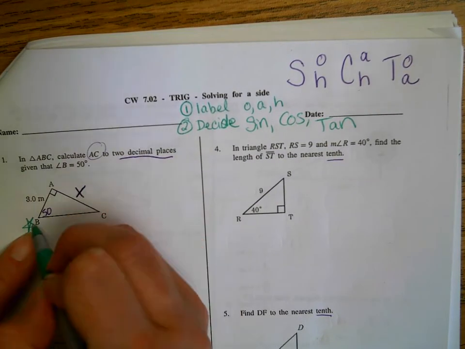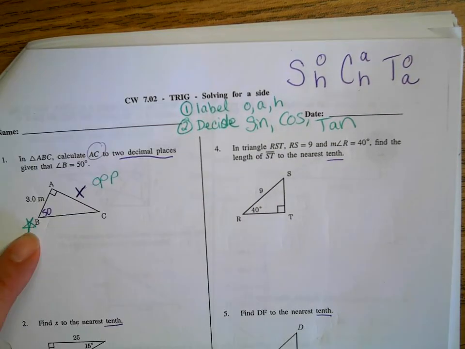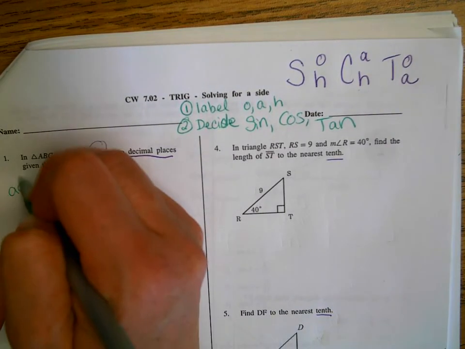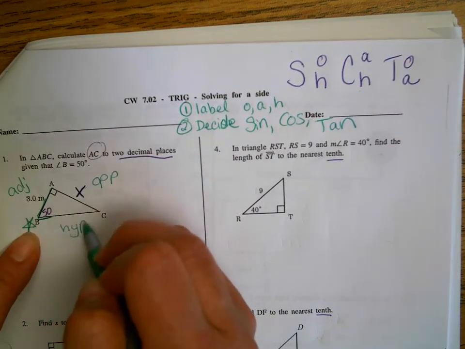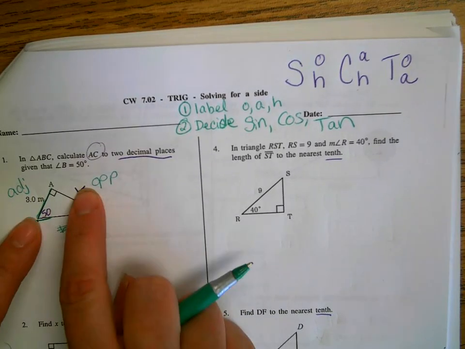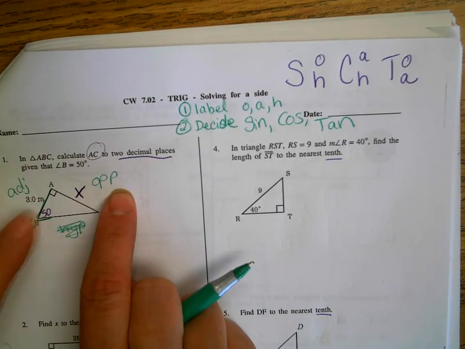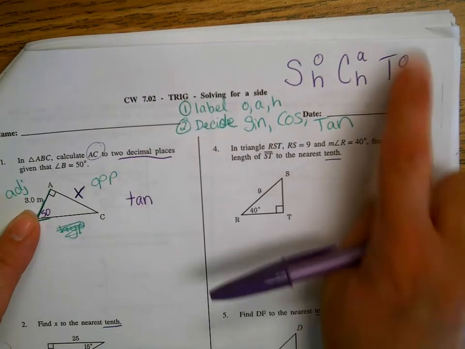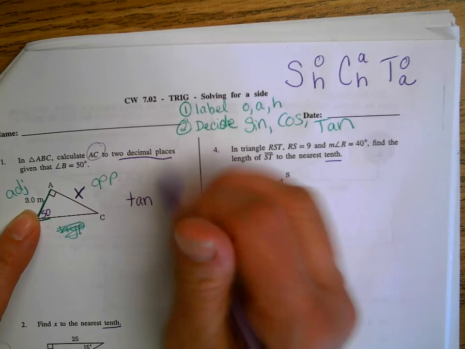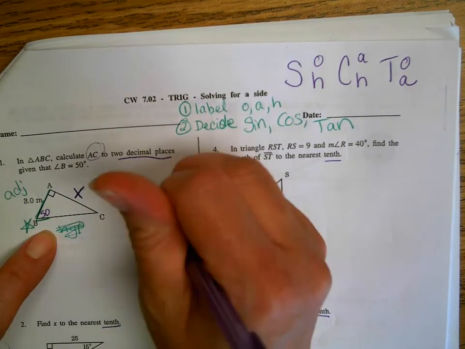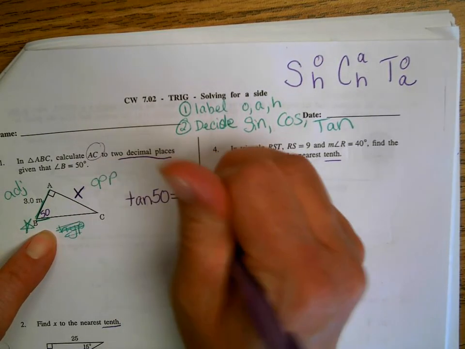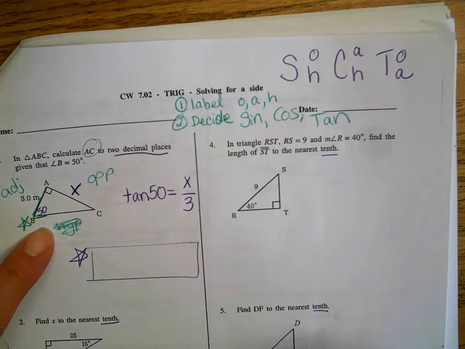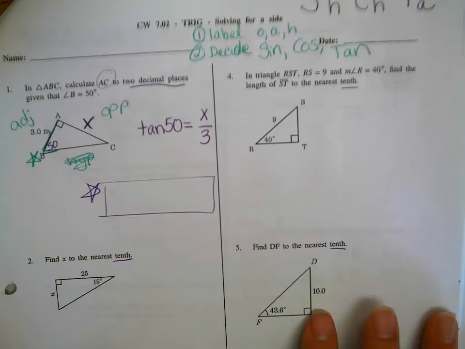So from angle B, we know x is the opposite side. 3 is touching the 50 degrees, so that's going to be your adjacent side. And down here is your hypotenuse. Again, there's no measure next to the hypotenuse. I have an x and a 3 so far, the opposite and the adjacent. So this is going to be a tangent function because I have the O and the A. We put the angle next, tan 50 equals opposite over adjacent. And I'd like you to solve from there, to 2 decimal places. So you have to do your cross product on your own.